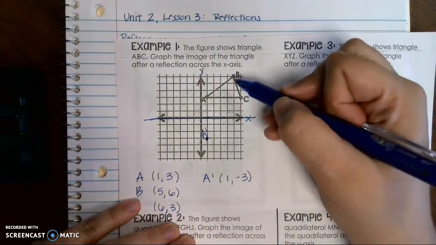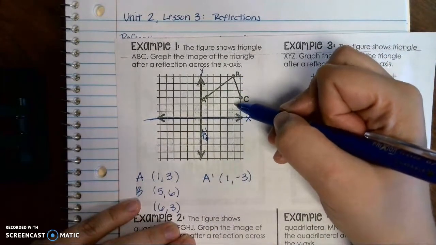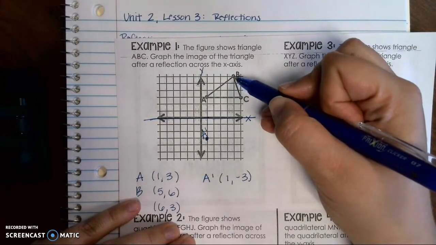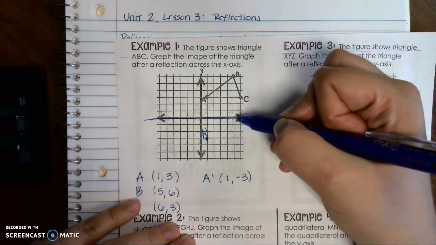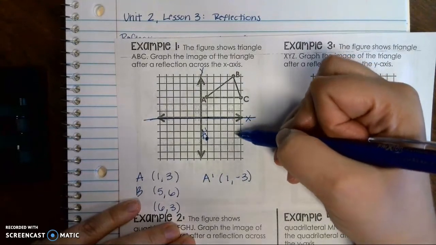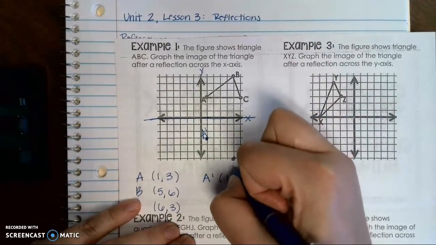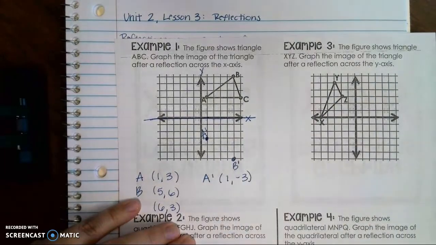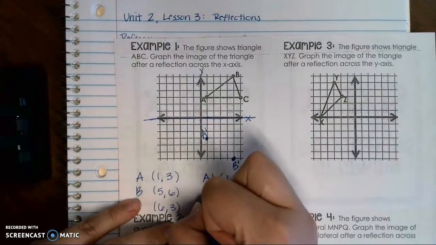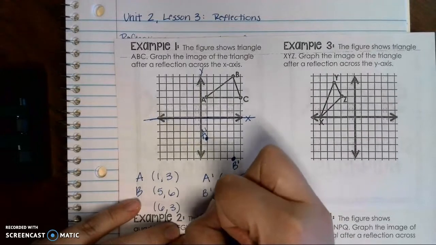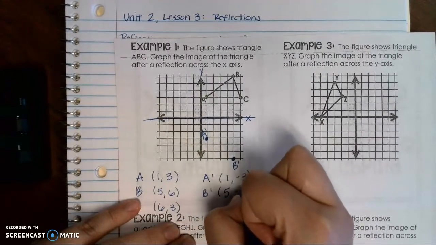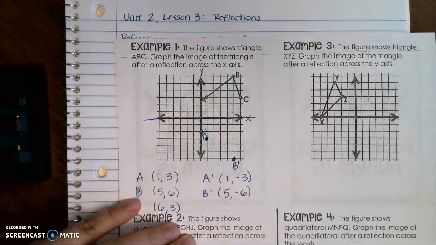I'm going to do the same thing with B. Right now, B is 6 units above my x-axis. I'm going to come down to my x-axis and count 6 units below. I'm going to put my dot. I'm going to make sure that I know which one it is. Write the letter, put the prime. Count my new units. B prime is 5, negative 6.